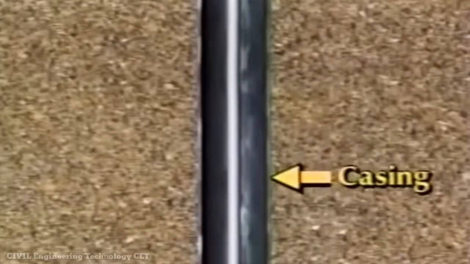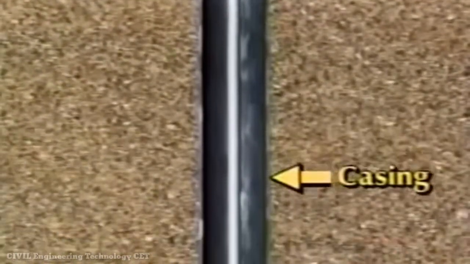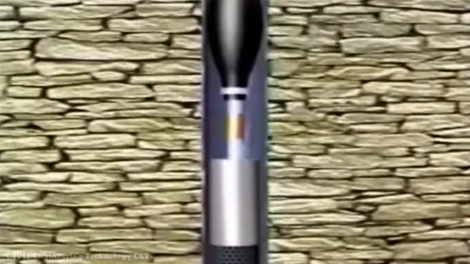Casing must always be placed in the top part of the drill hole to prevent the risk of surface water getting into the well. In some types of rock formations, casing may extend much deeper to prevent the hole from caving in. Some wells use a well screen to let water in and to keep sand out of the well.